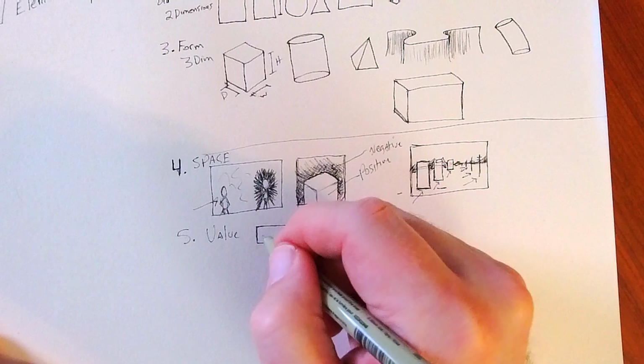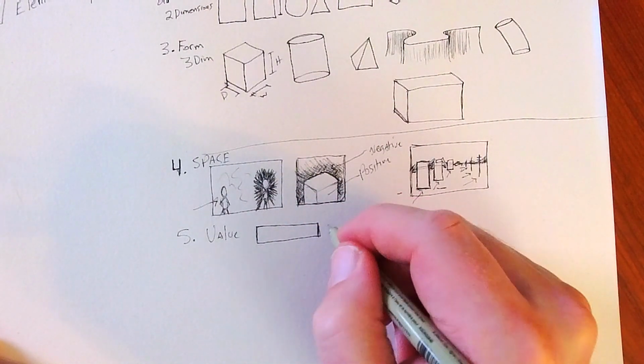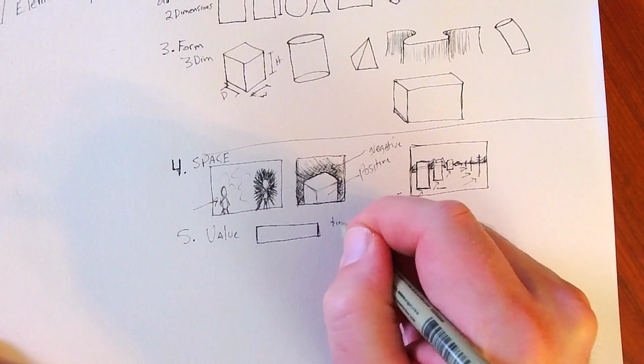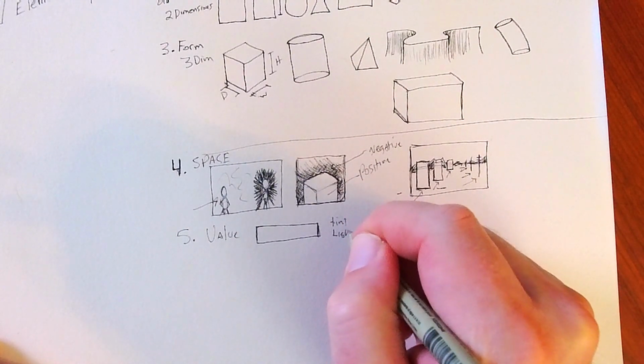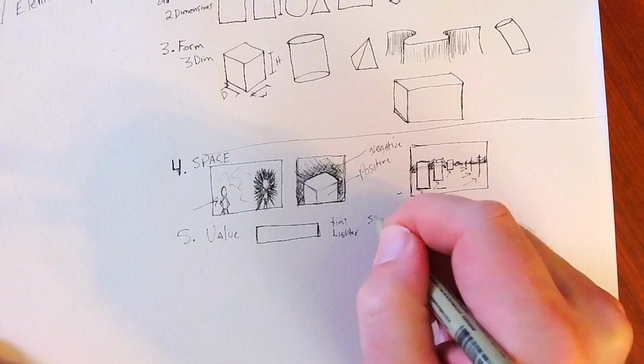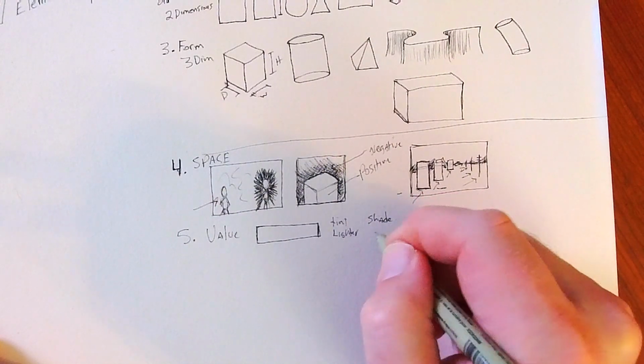So let's just say there's two types of value. There's tint, which makes things lighter, and then there's shade. We've done this before. Shade, which makes things darker.